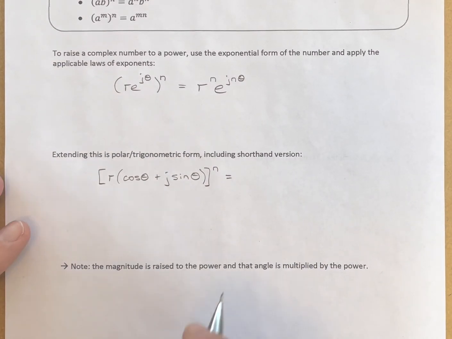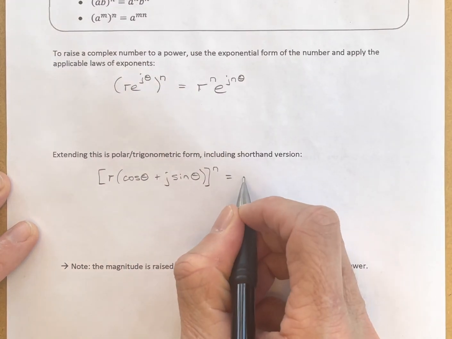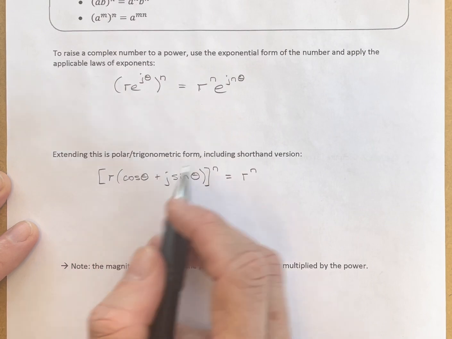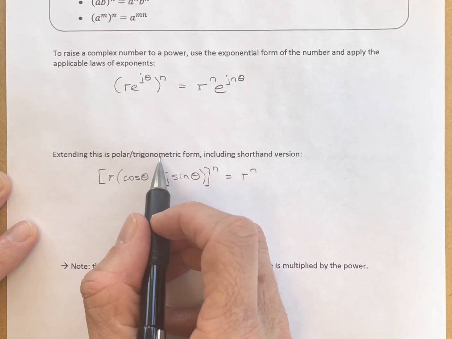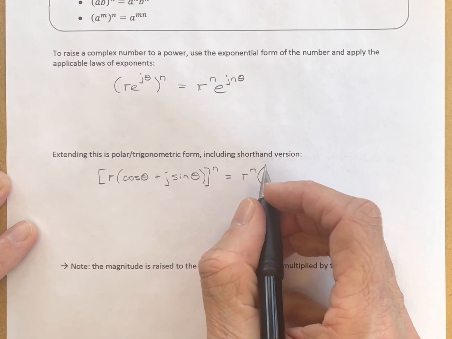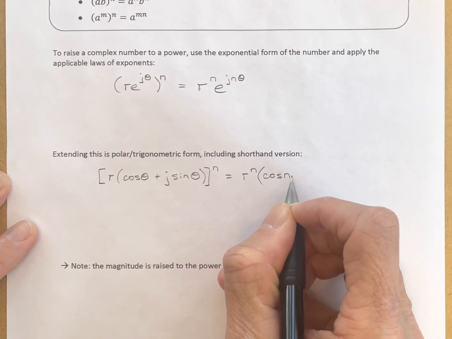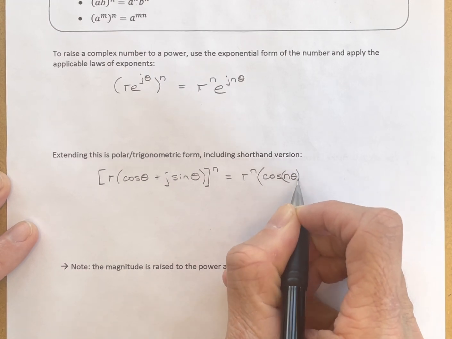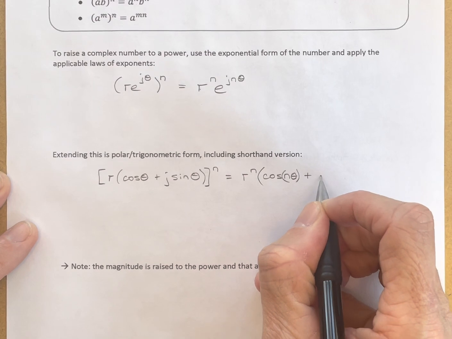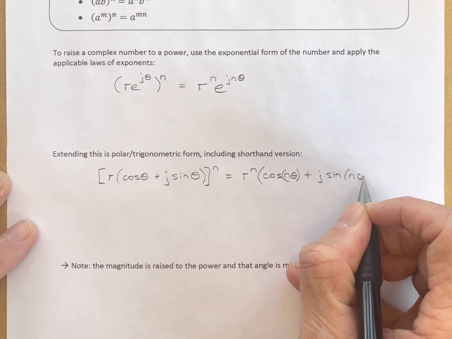And what we're going to do here is raise r to the nth power, similar to right up here. And then in the polar trigonometric form, we have the cosine of n times theta, I'll put those in parentheses to make that a bit clearer, plus j times the sine of n times theta.